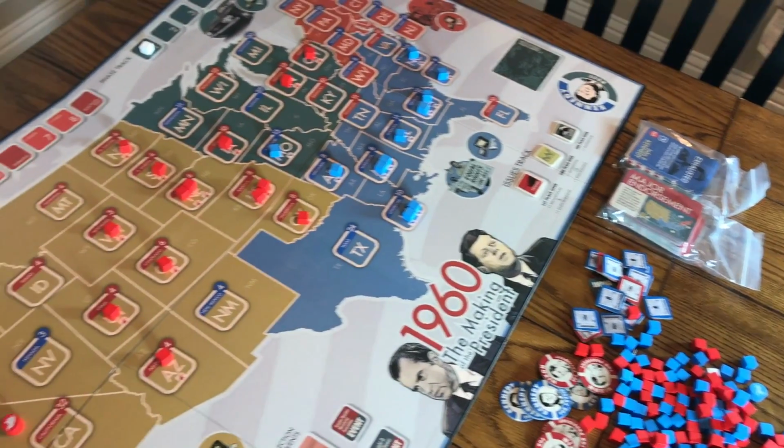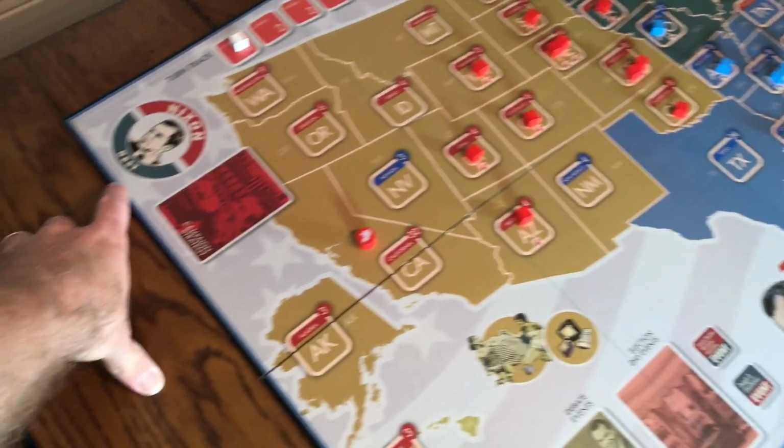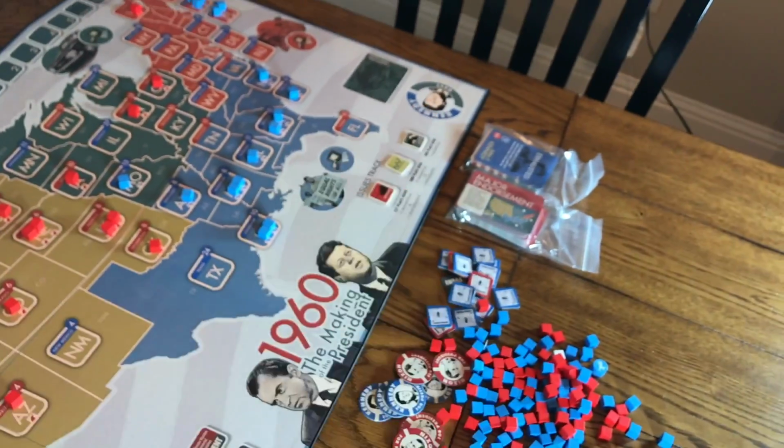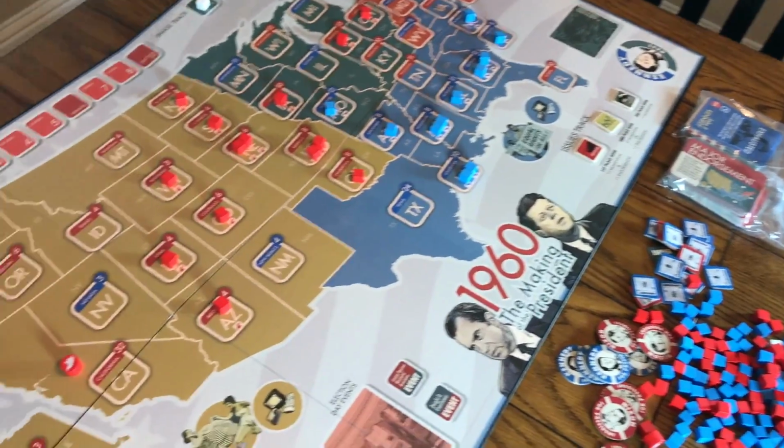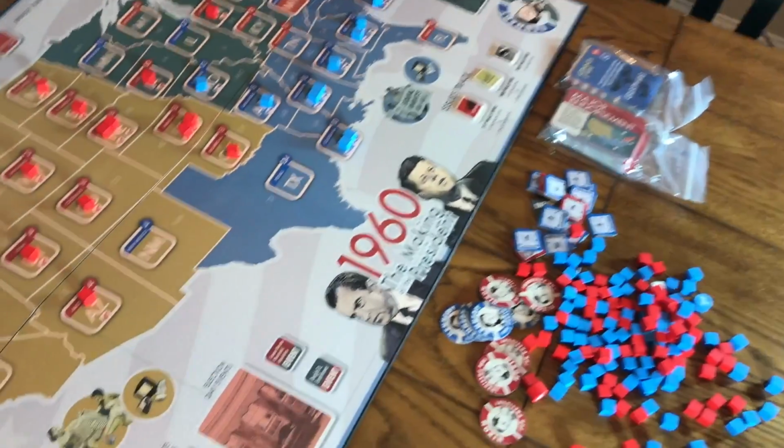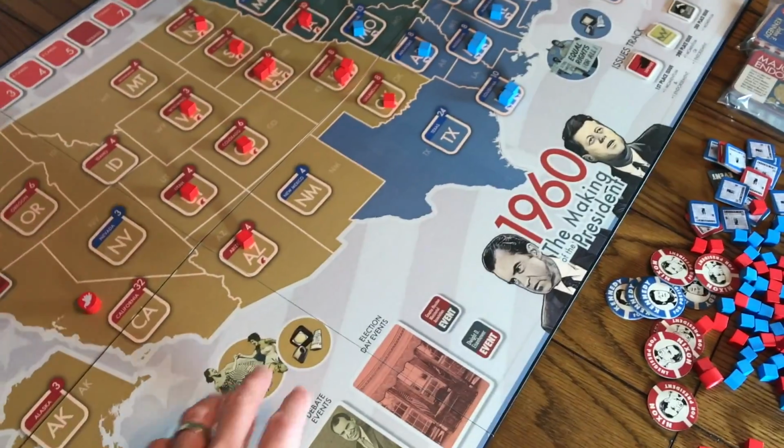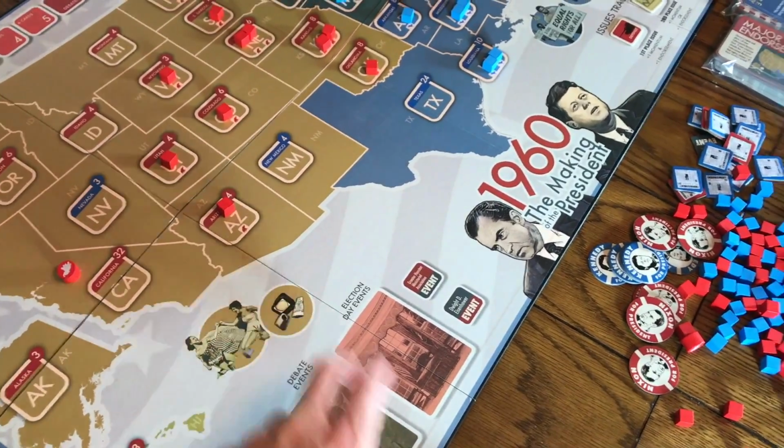Huge in 1960, obviously. You've got the Nixon rest area and the Kennedy rest area. Not like a rest area, but you know, whatever. Campaign strategy space for both players. And then these media tracks, and we'll go around what these mean for the endorsement in the media spaces here.